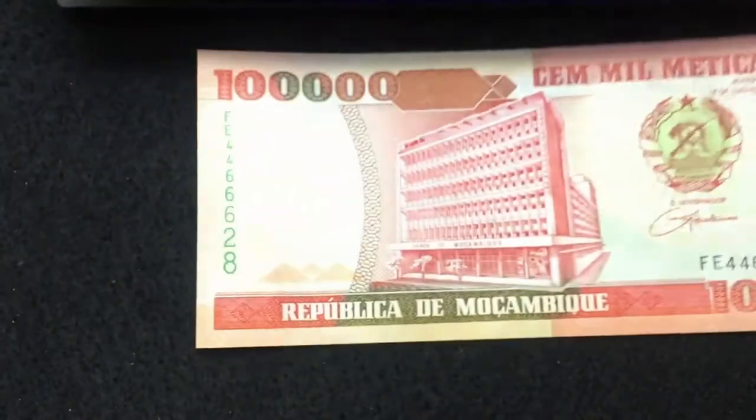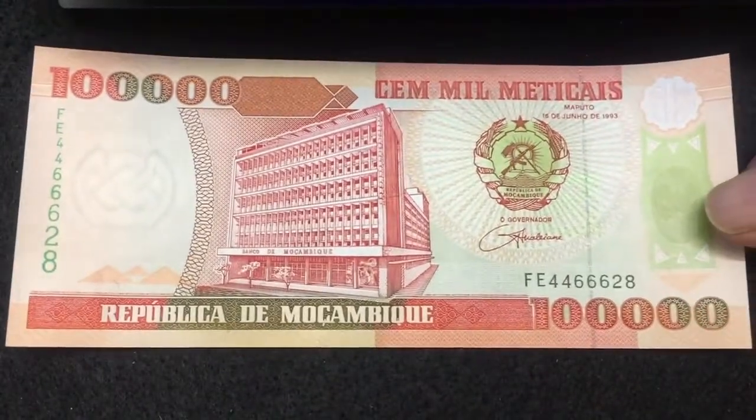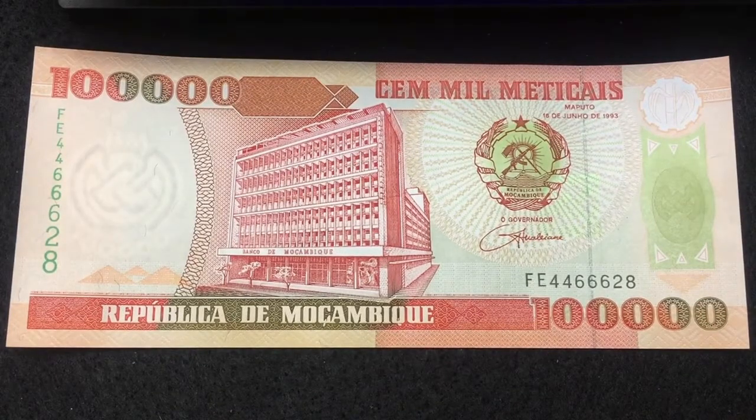In this video we are going to review 10 world banknotes under UV light. In this series our first banknote is Mozambique 100,000 Meticais. This is the front side of Mozambique 100,000 Meticais without UV light. Let's put it under the UV light now.